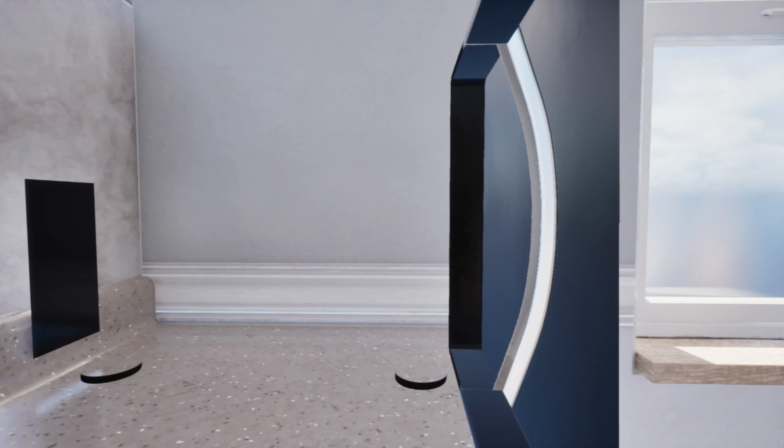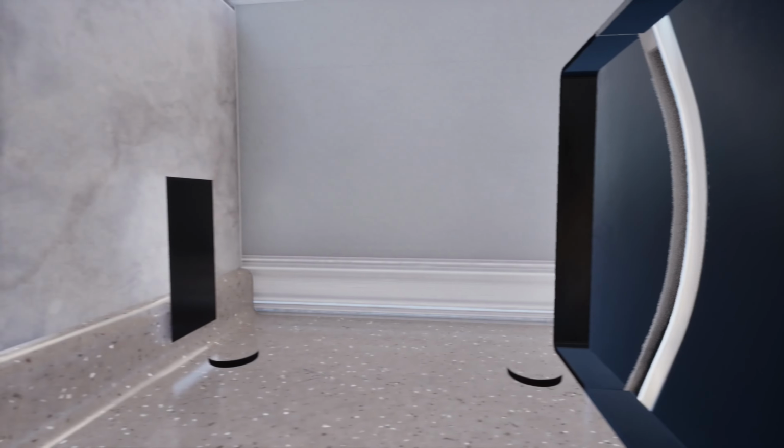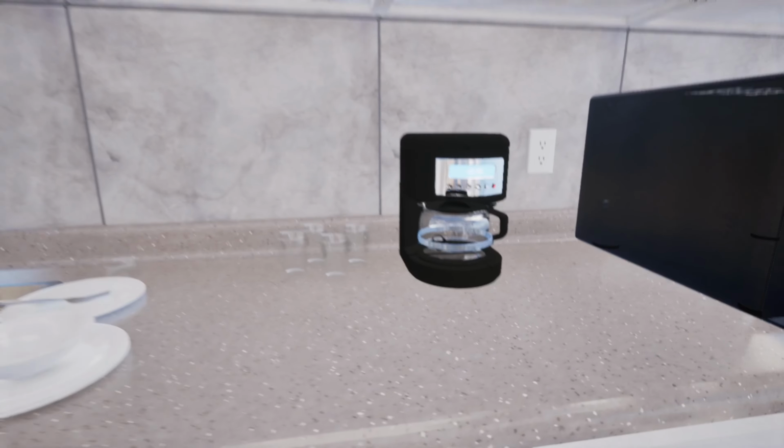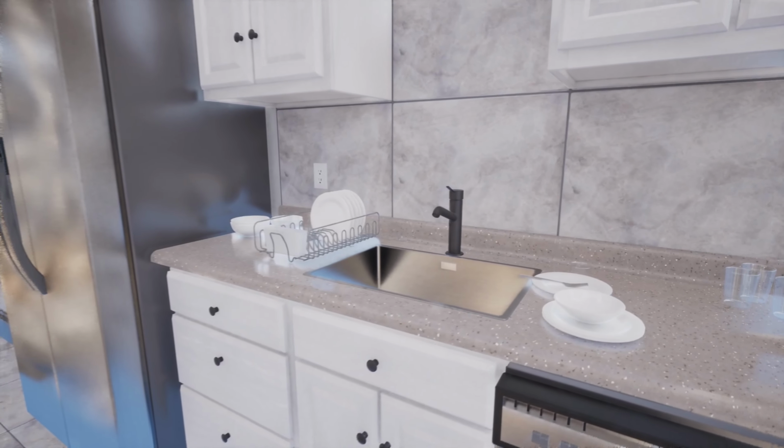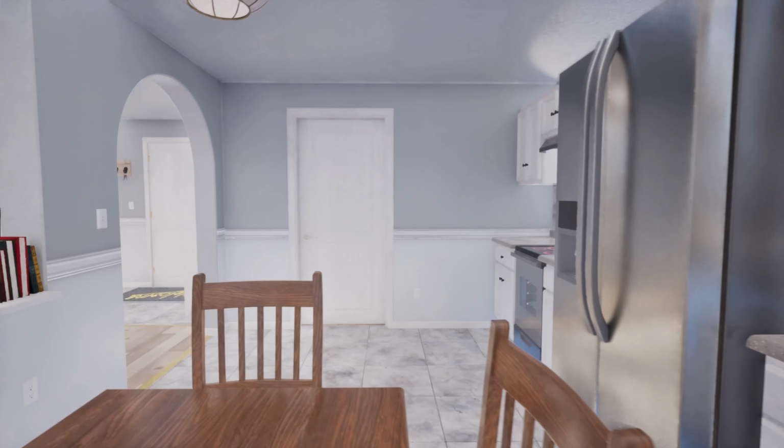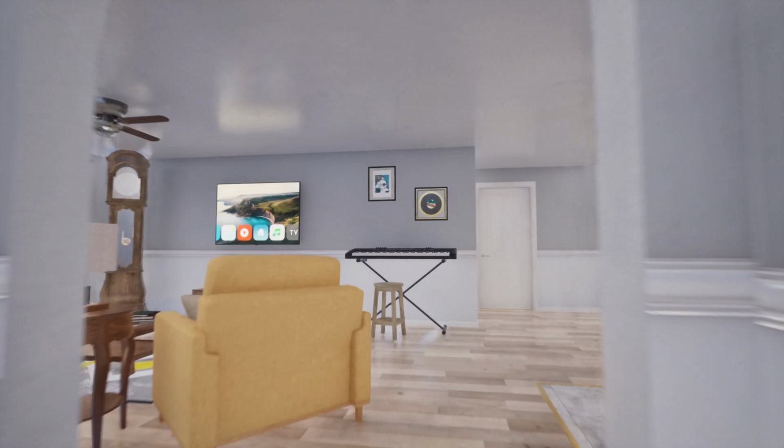Can we go inside? Actually, nothing here. I've been scammed. Got a nice coffee, a little coffee thing. Cool sink. Let's go check out the other rooms. Another laundry room, trash can. Yeah, overall, these are some pretty hyper realistic assets.